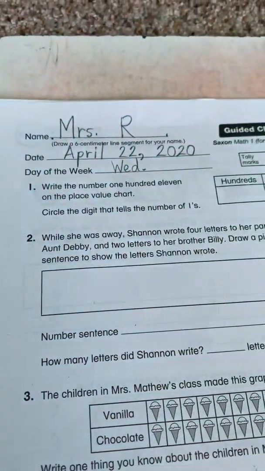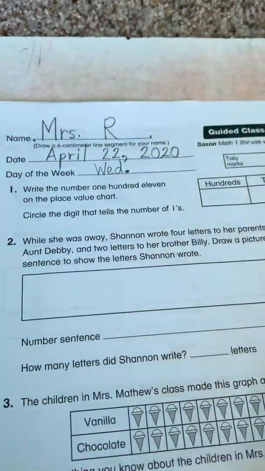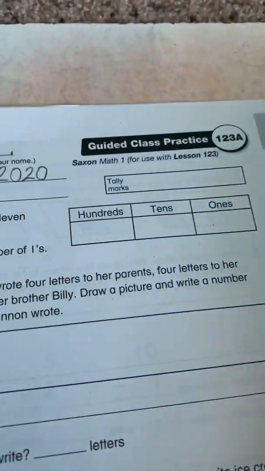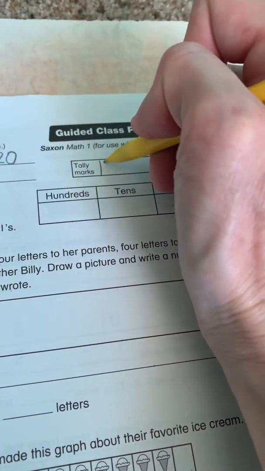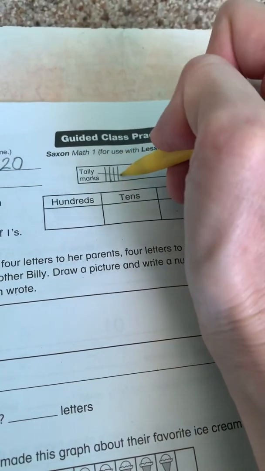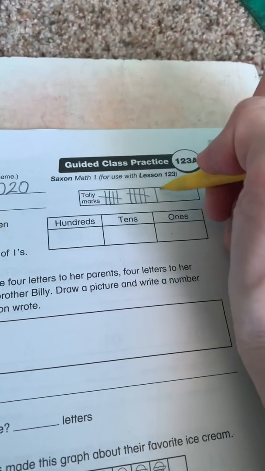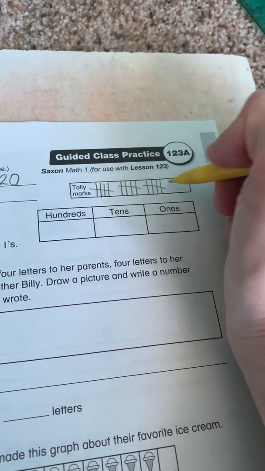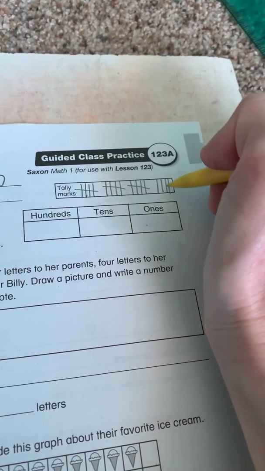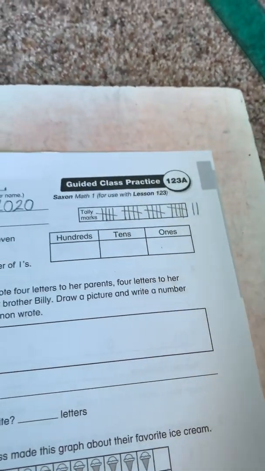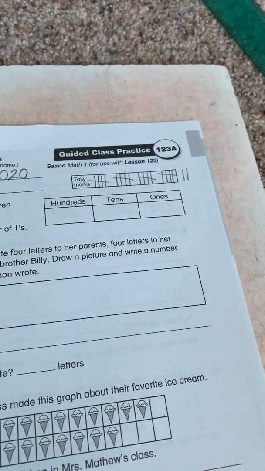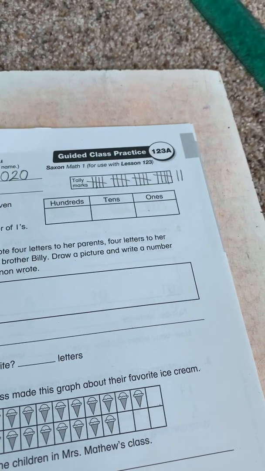The abbreviation is WED. And we get to make 22 tally marks. 2, 3, 4, 5, 6, 7, 8, 9, 10, 11, 12, 13, 14, 15, 16, 17, 18, 19, 20, 21, 22. And if you can't fit them all in the box, that's perfectly fine.